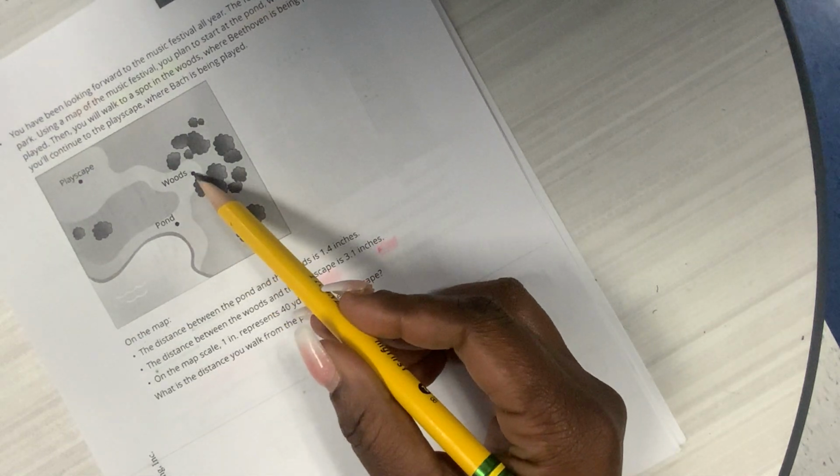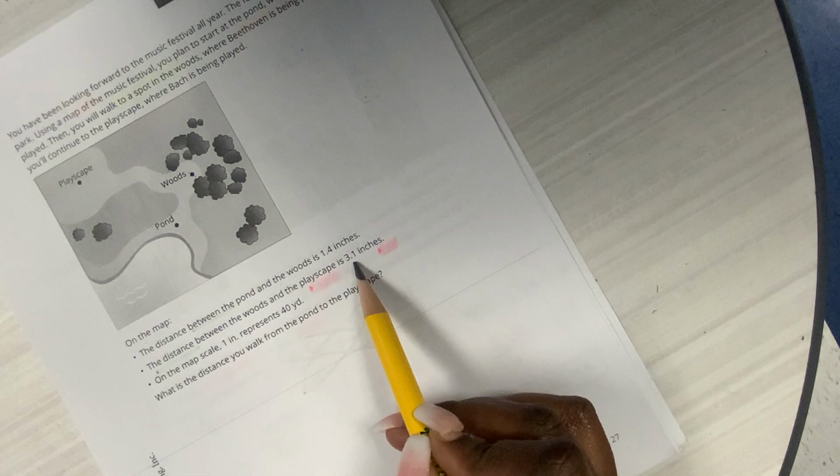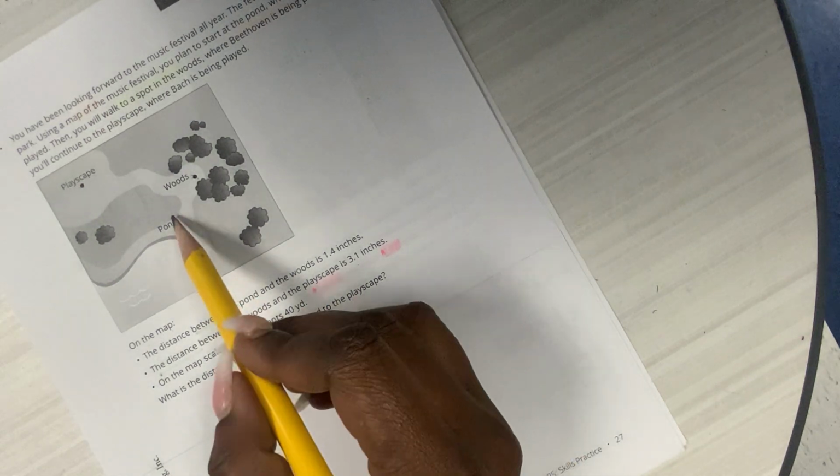On the map, the distance between the pond and the woods is 1.4 inches. Pond and woods, 1.4 inches. The distance between the woods and the playscape is 3.1 inches. Woods, playscape, 3.1 inches. On the map scale, 1 inch represents 40 yards. What is the distance you walk from the pond to the playscape? Pond to the playscape.